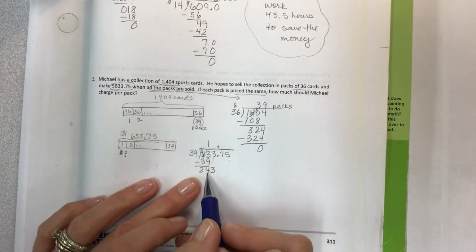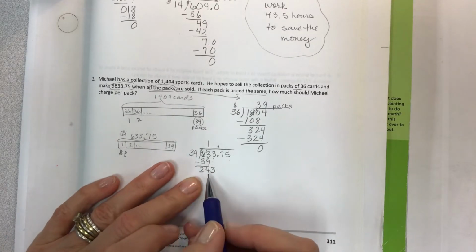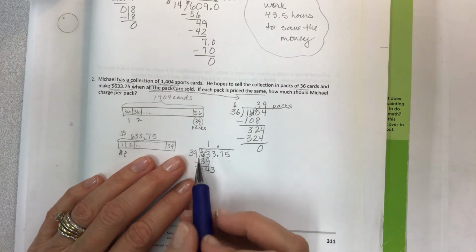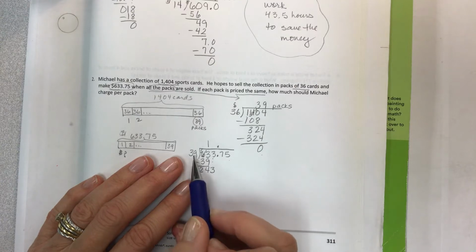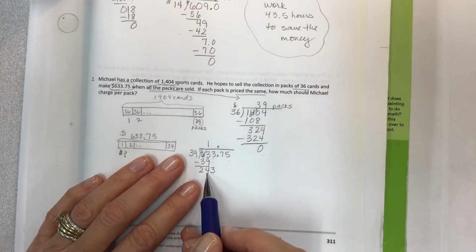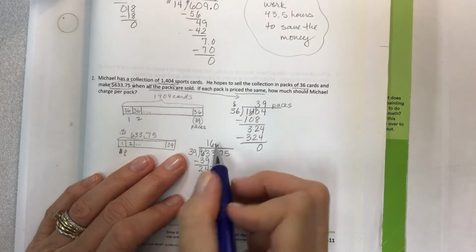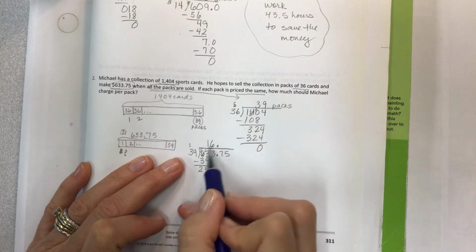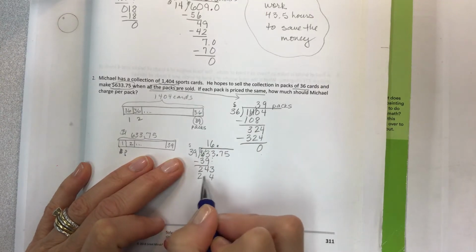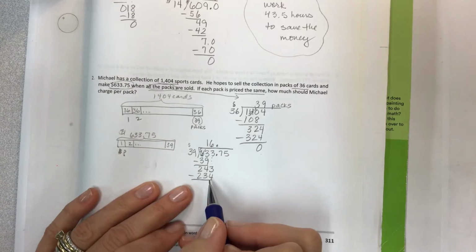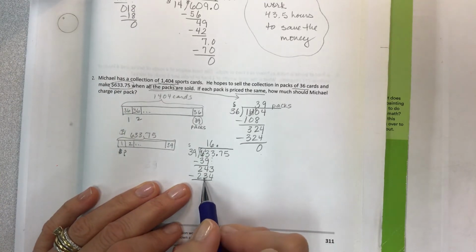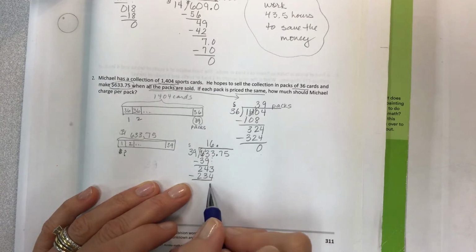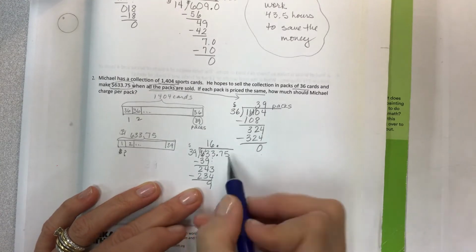Bring down the 3. Now I have 243 divided by 39, which is really divided by about 4 because of the 40. Remember, I wish I had 40 because 4 would go into 24 about 6 times. Use the 6. 6 times 9, 54. Carry the 5. And then 18, 19, 20, 21, 22, 23. So we have 234. We have to find the difference between 234 and 243. If it was 244, it'd be 10, but it's not. It's 1 less. So that's 9.